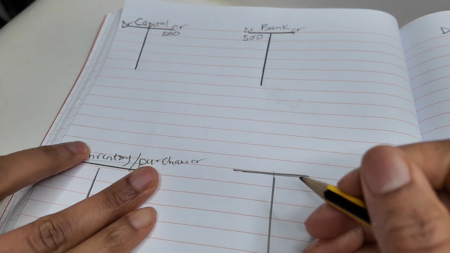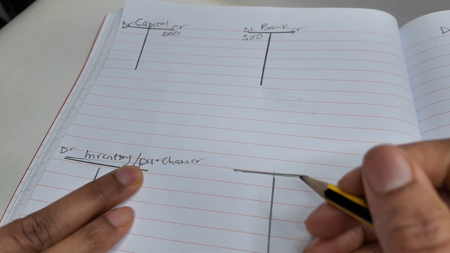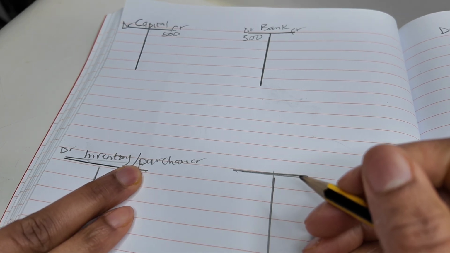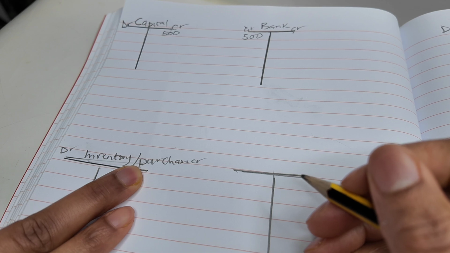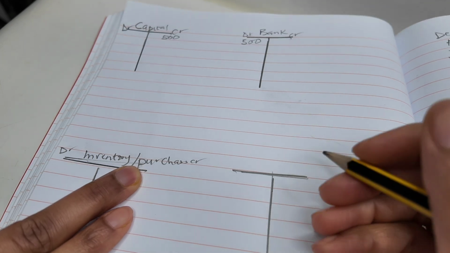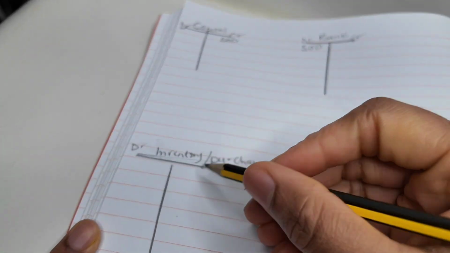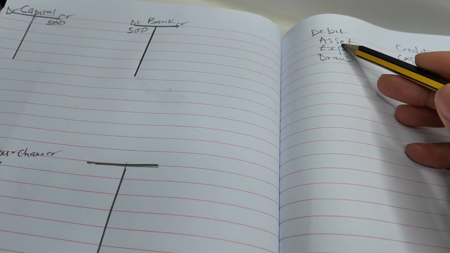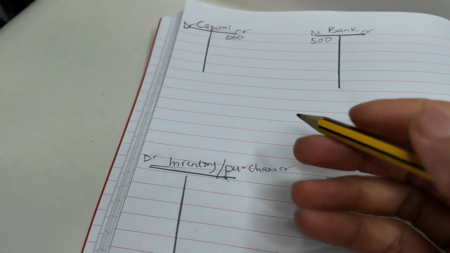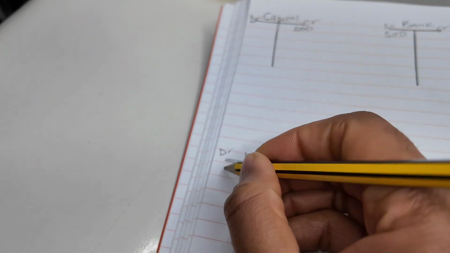It's going to affect our inventory account, and because we paid with cash, okay, we paid immediately as soon as we purchased it, we paid right there, right? So it's going to affect our bank. Because inventory is an asset, we're going to be having a default debit balance of £85.